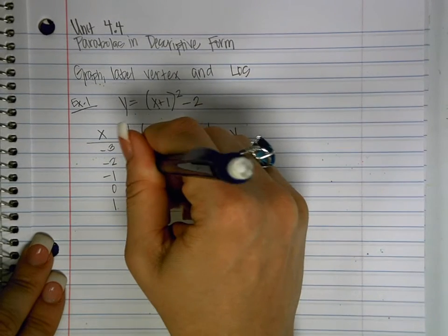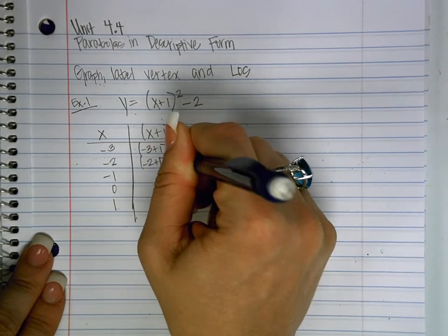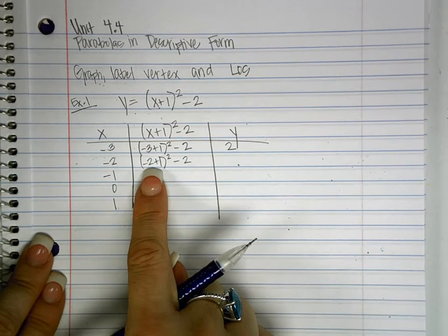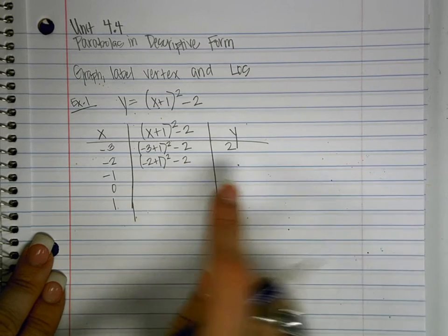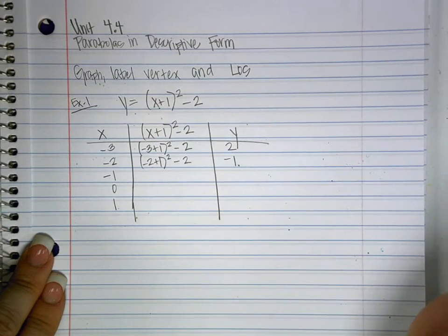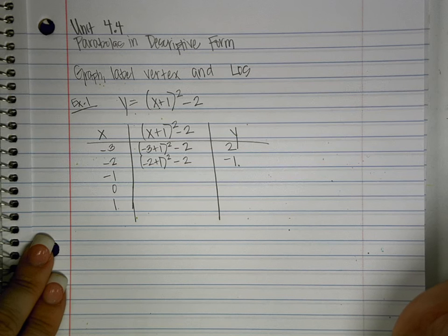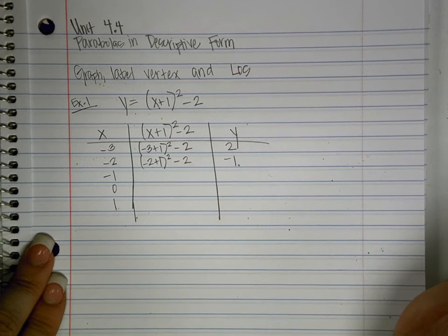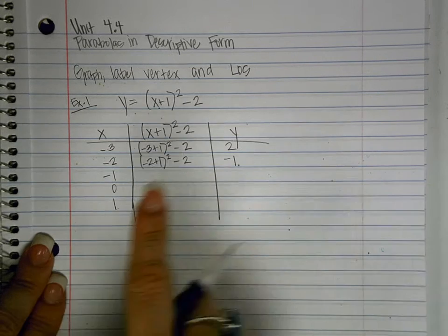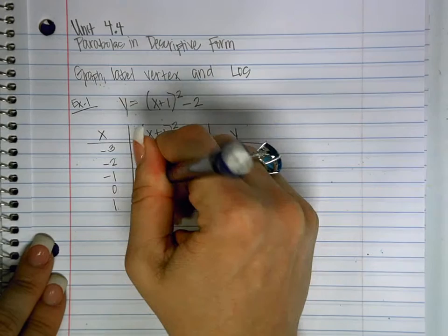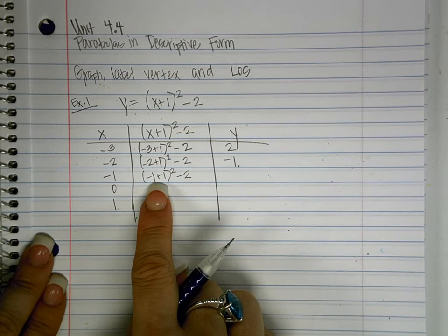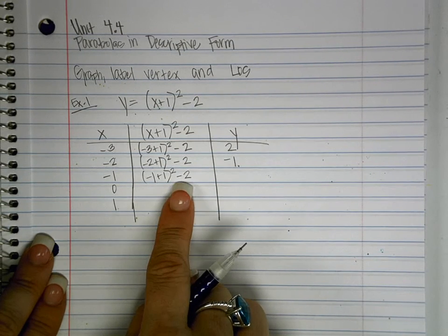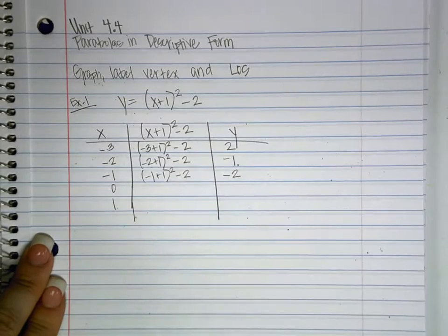Let's do it again. -2 plus 1, quantity squared, minus 2. -2 plus 1 gives you -1. -1 squared is 1, minus 2 is -1. Plug in again. -1 plus 1 squared minus 2. -1 plus 1 gives you 0. 0 squared is still 0. 0 minus 2 is -2.